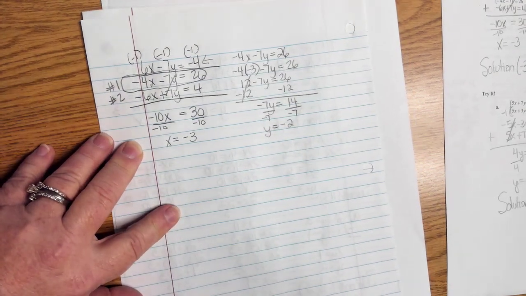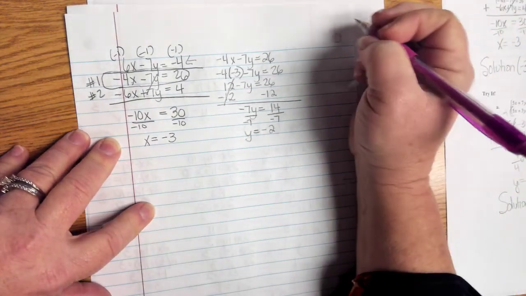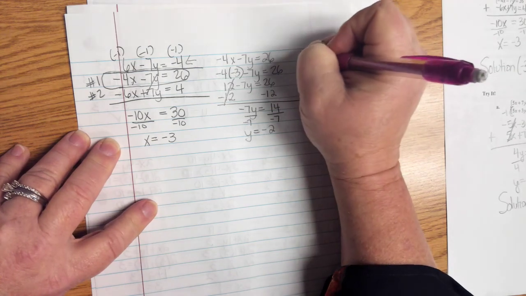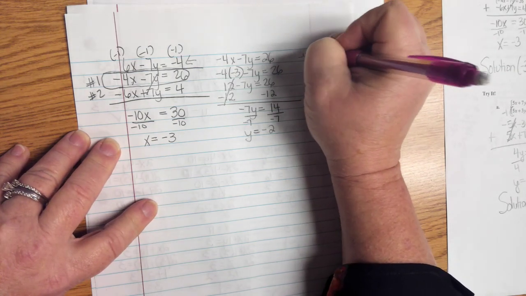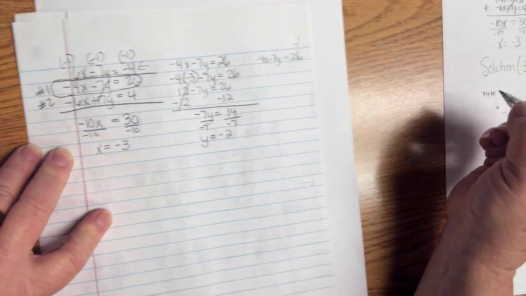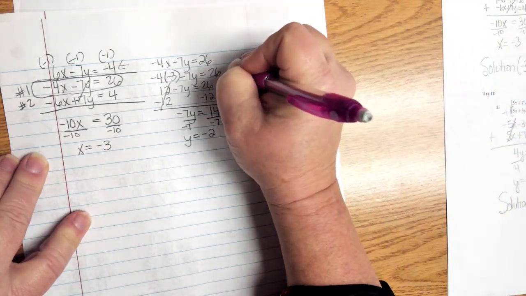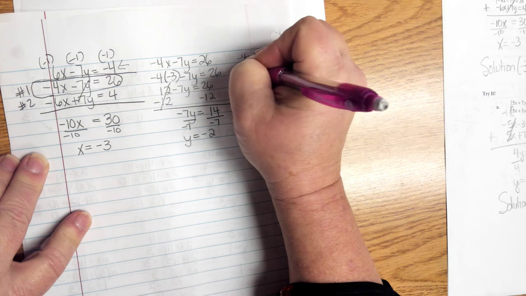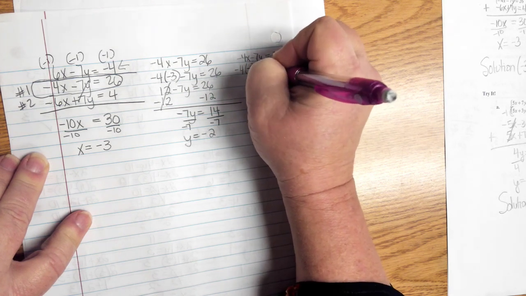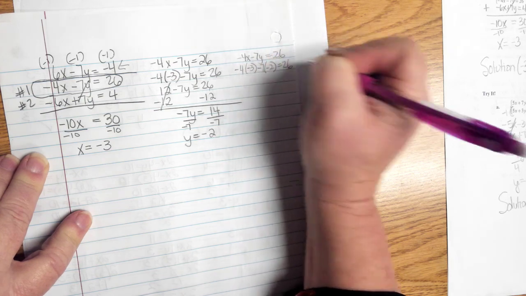So I'm going to go check it. I'm going to use the same one up here. Negative 4x minus 7y is equal to 26. And I've got negative 4 times negative 3 minus 7 times negative 2 is equal to 26.